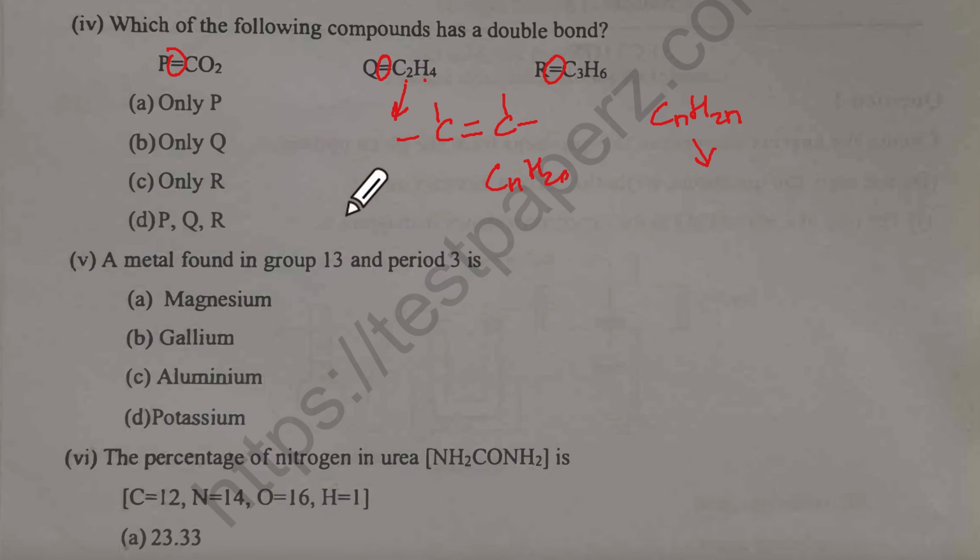So Q and R, but there is no such option. They have not given. Oh, 1 minute. They have said which of the following has a double bond? Ma'am, but we are right. A double bond. Now this is a double bond and a single bond. Oh, that's what they mean. Yes, ma'am. Only Q.